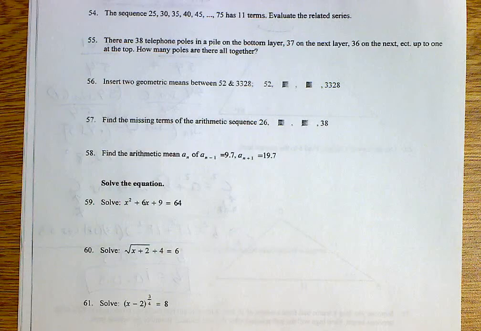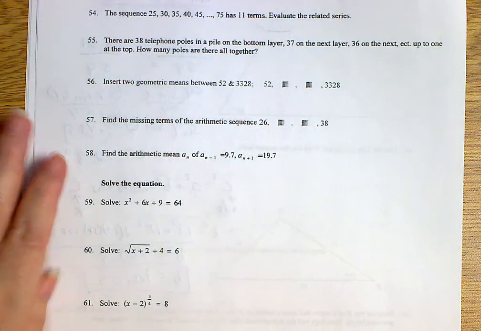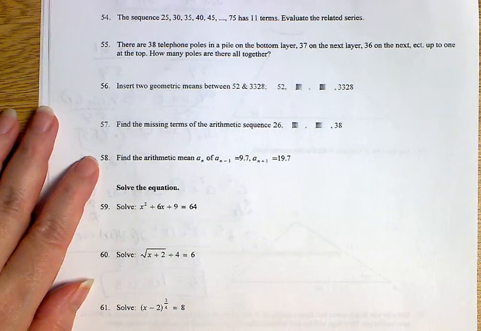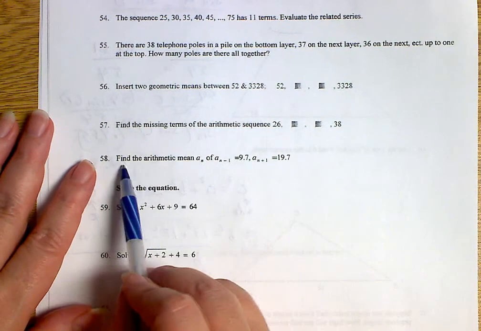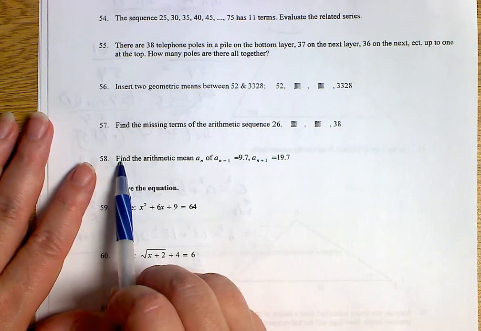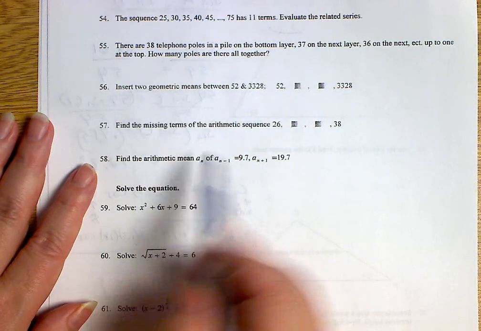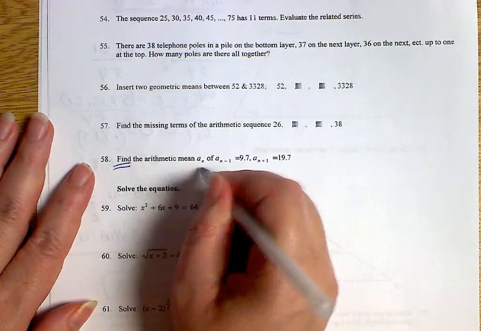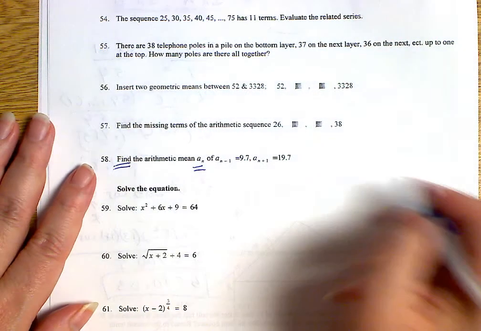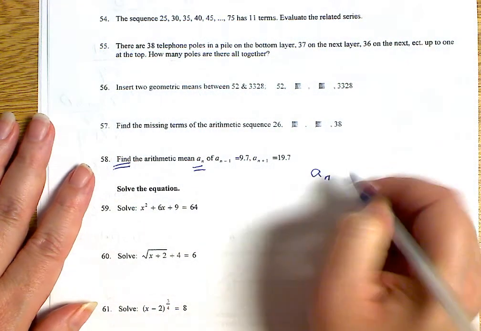All right, 59, or not 59, 58. We'll do 59 in a second. 58. You want to make sure you understand what this is. It says find the arithmetic mean, AN. So really what this says is find AN.